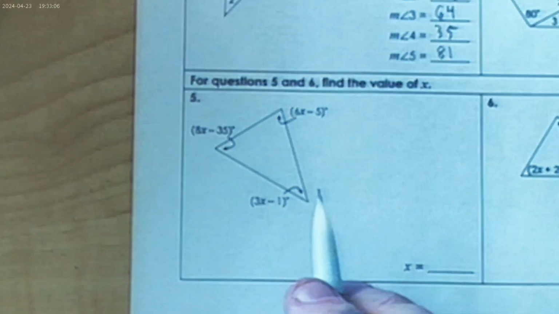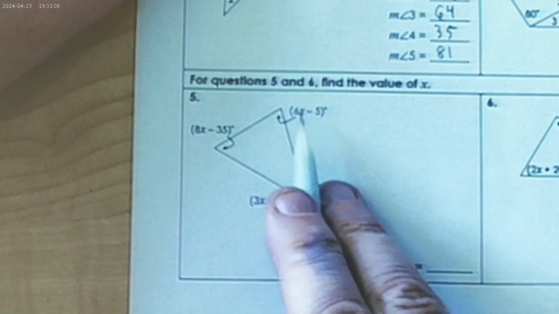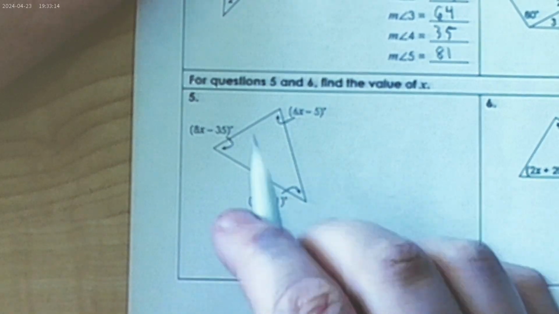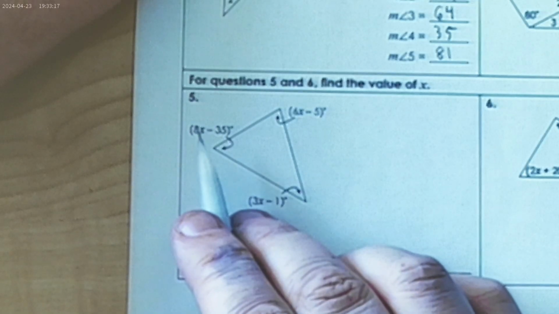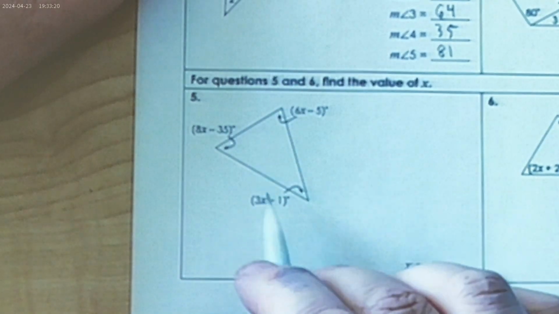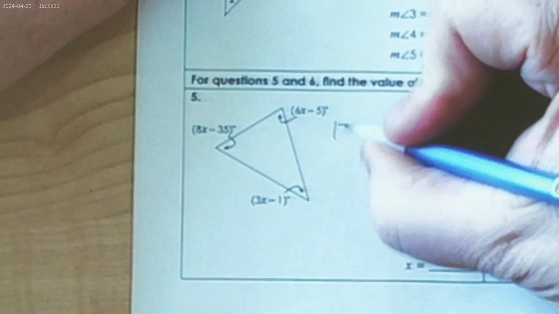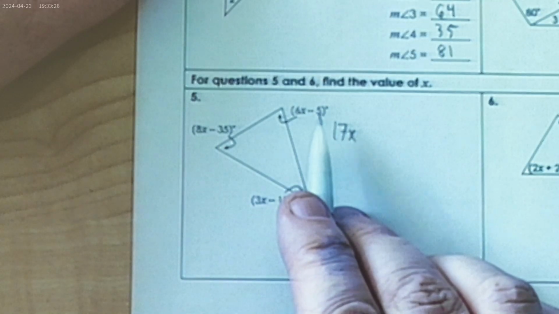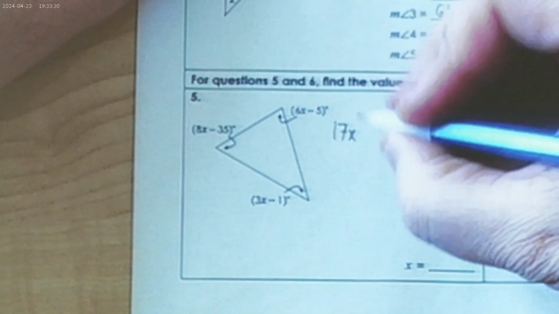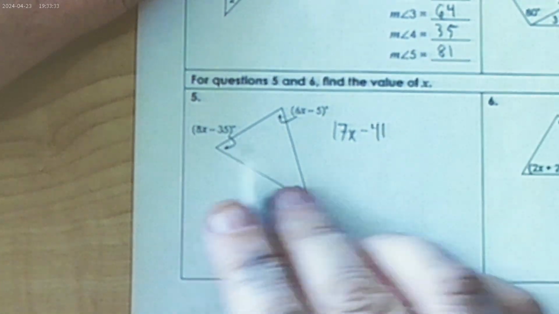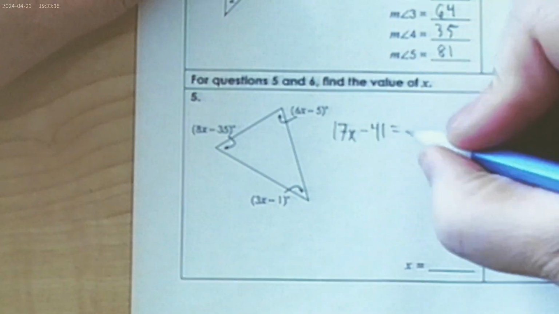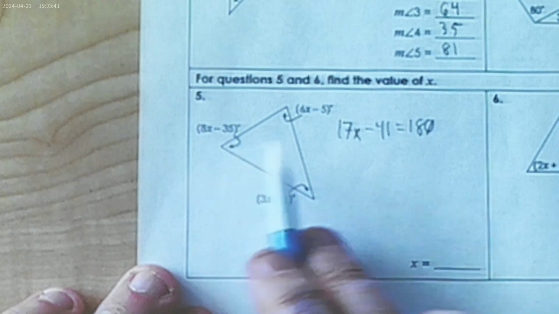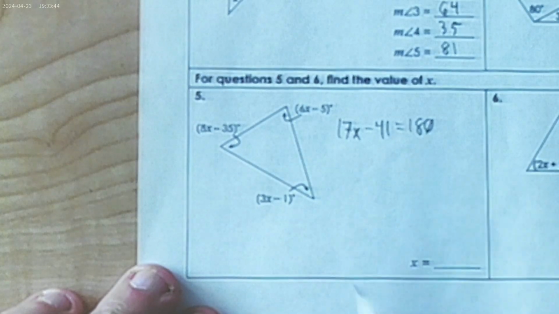And so in order to solve for x, we're literally going to take this expression, add it to this expression, add it to this expression, and set it to 180. So what does that look like? I'm going to combine all the like terms. That gives me 8 plus 6, which is 14, plus 3, which is 17. So 17x. And then I've got minus 35, minus 5, which is minus 40, minus 1, which is minus 41. So 17x minus 41 equals 180. That's all 3 of these added together. That's all of them combined equals 180.